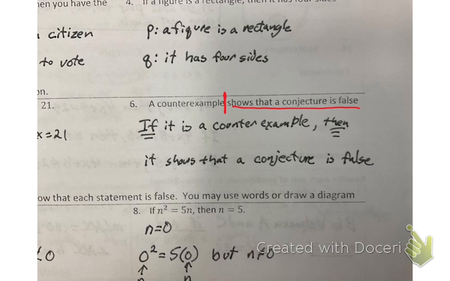And I'm not looking for perfect sentences. I just want to see that you actually tried to rewrite it in a proper way. All right. Anything else?